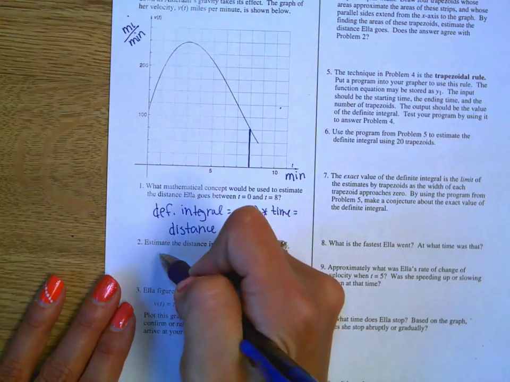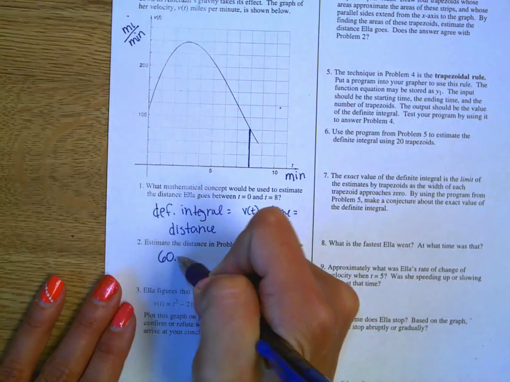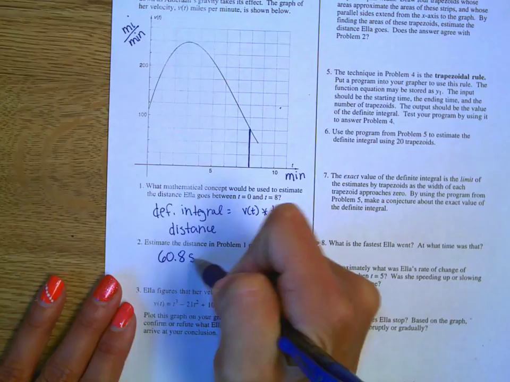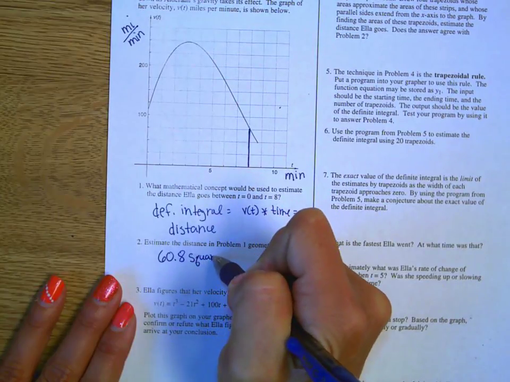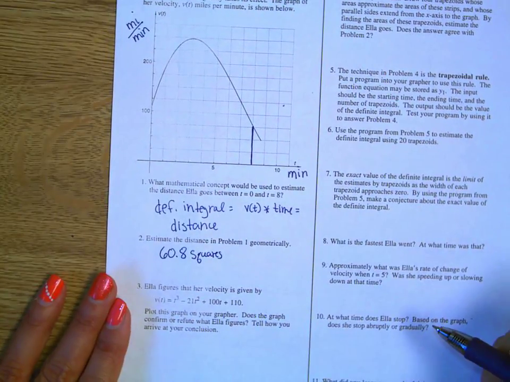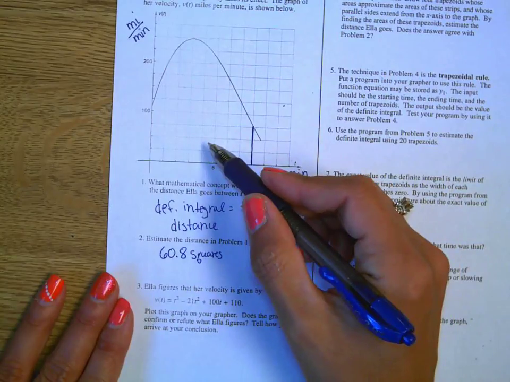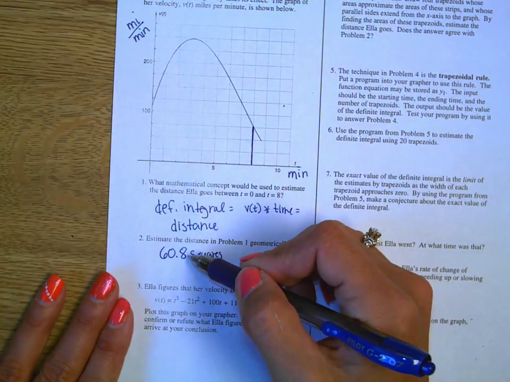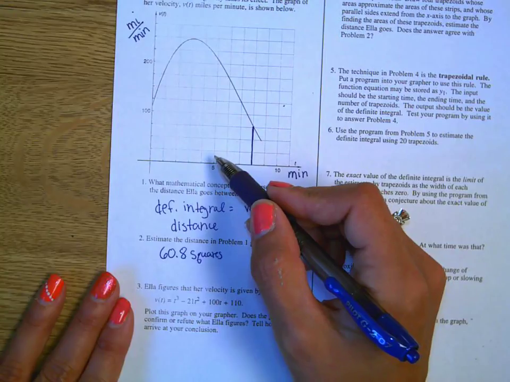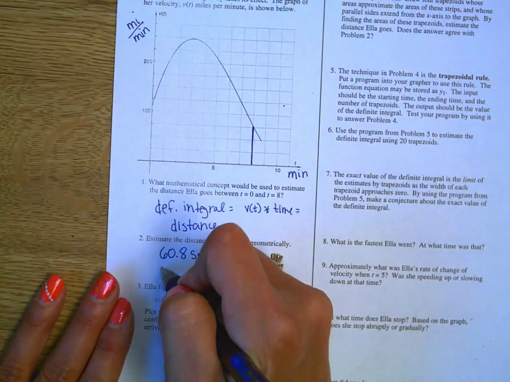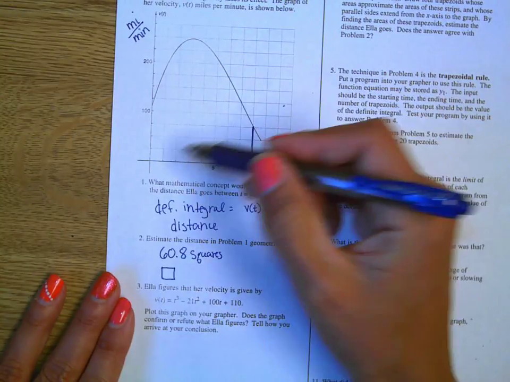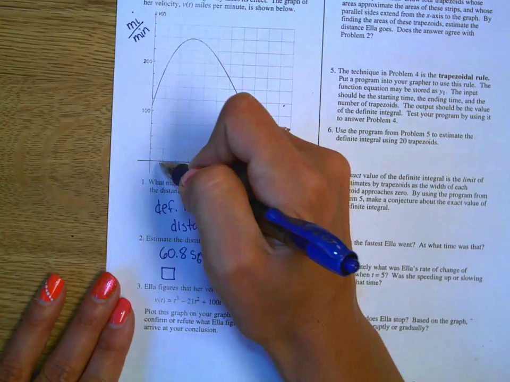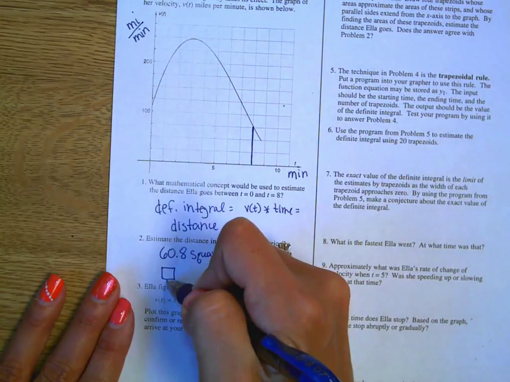Okay. I counted 60.8 squares. And remember, it's not just count squares, it's take the area of the squares. So I have to take how many squares I have and multiply by the area of one square. So 1 square, if I look, I can see they're counting by 1 minute here, so that's a distance of 1.